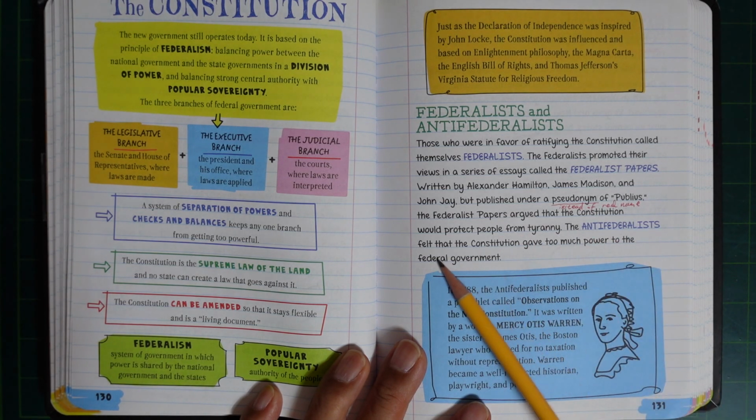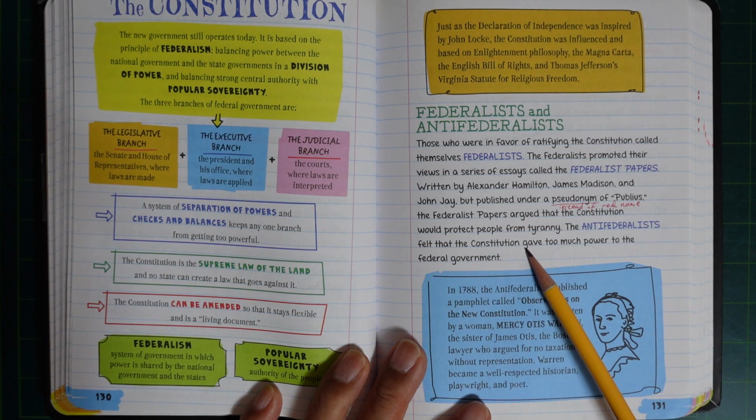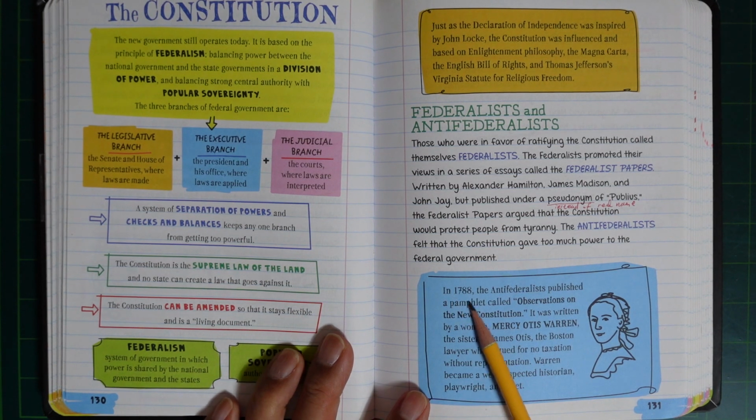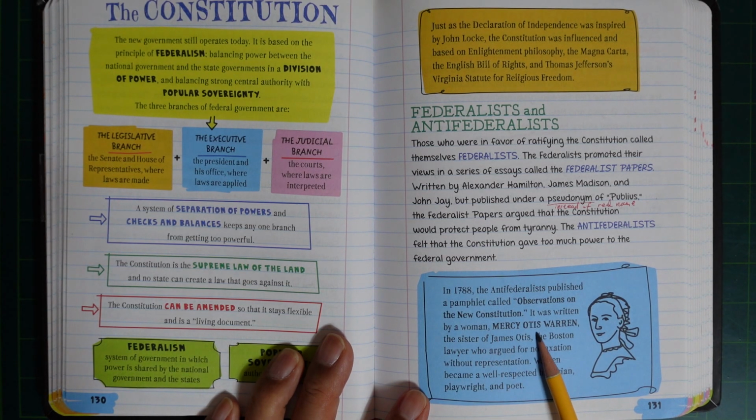The anti-federalists felt that the Constitution gave too much power to the federal government. In 1788, the anti-federalists published a pamphlet called Observations on the New Constitution. It was written by a woman, Mercy Otis Warren, the sister of James Otis, the Boston lawyer who argued for no taxation without representation. Warren became a well-respected historian, playwright, and poet.